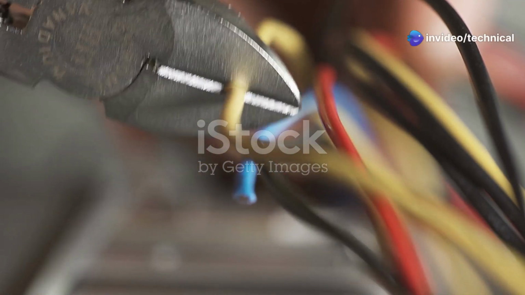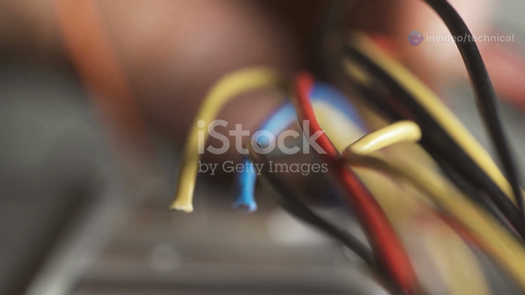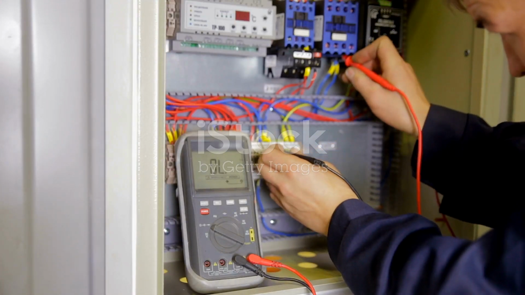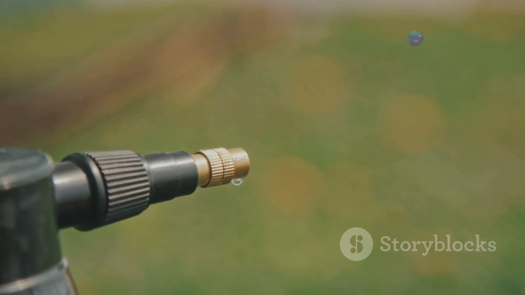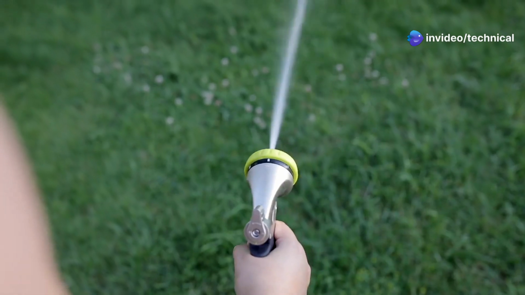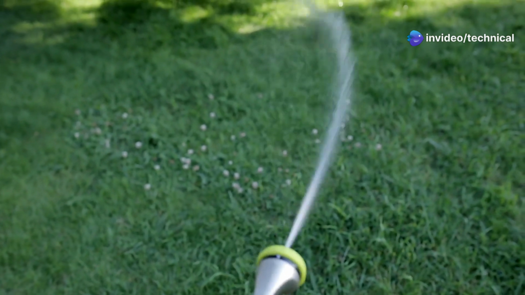Have you ever noticed how some materials are better at conducting electricity than others? That's because of electrical resistance. Resistance is how much a material resists the flow of electricity. Think of it like a garden hose. A wider hose lets more water flow through easily, while a narrow hose resists the flow.